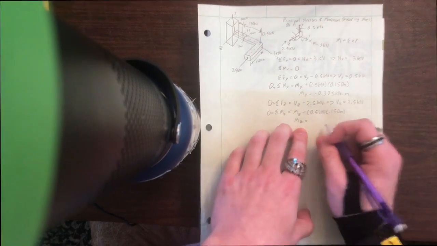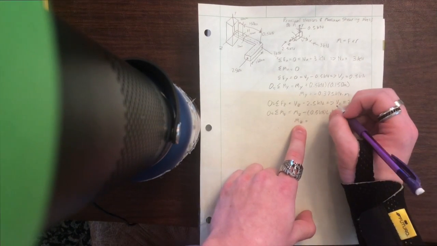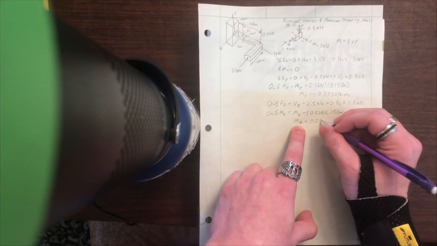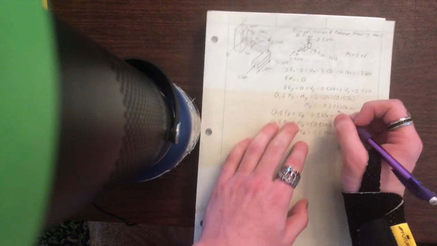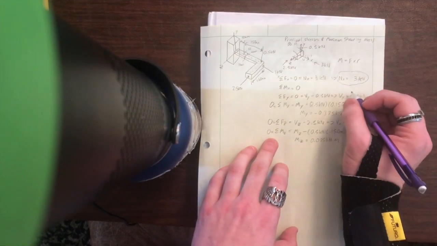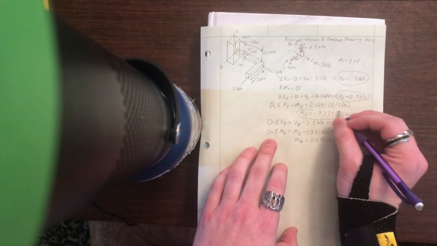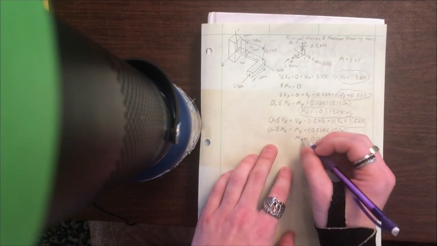So the resultant moment around the z-axis is 0.075 kilonewton-meters. I'm going to circle these so that we can find them when we need them later.